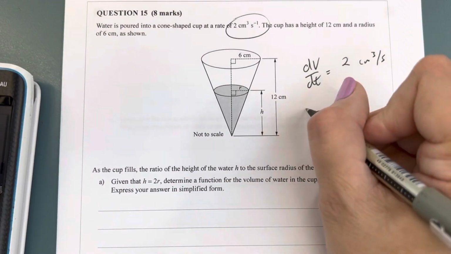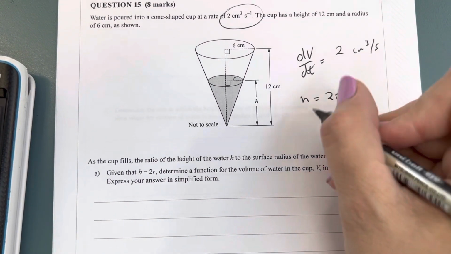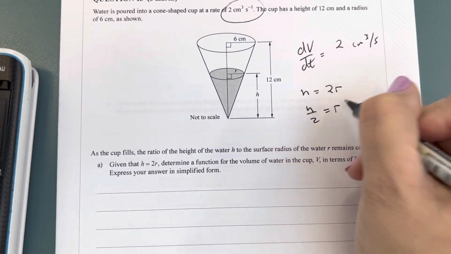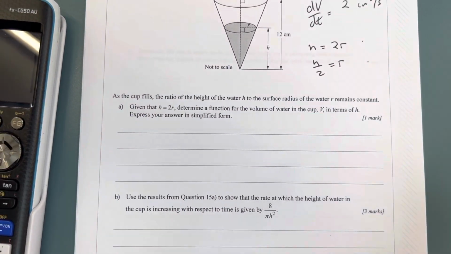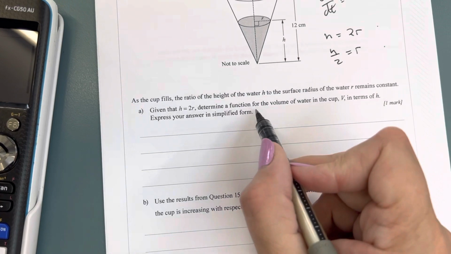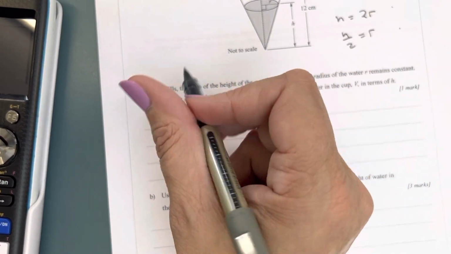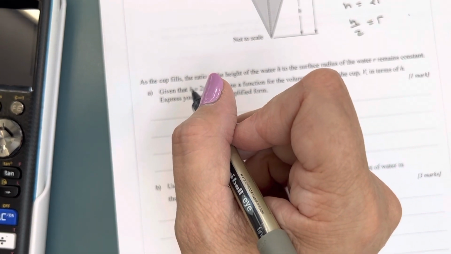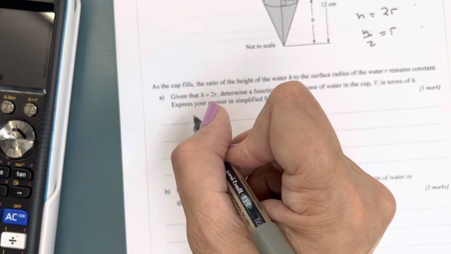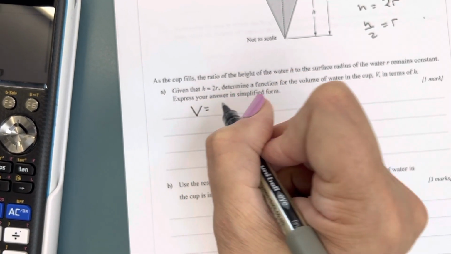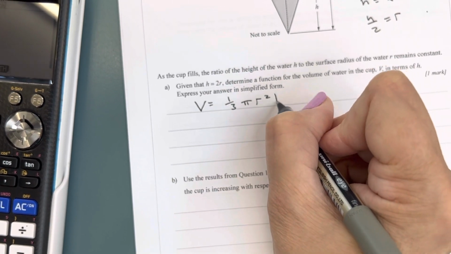We know that h equals 2r, or we may want h on 2 is r, depending on which one we're going to want to sub in. We want to determine the volume V in terms of h. So we want the volume in terms of height. Volume of a cone is 1/3 pi r squared h.